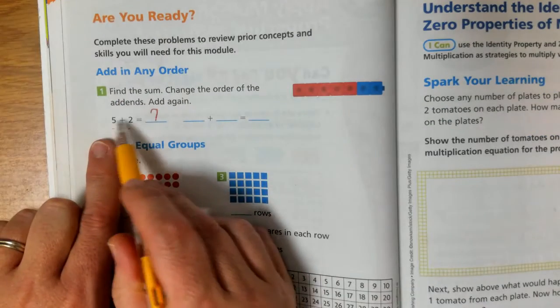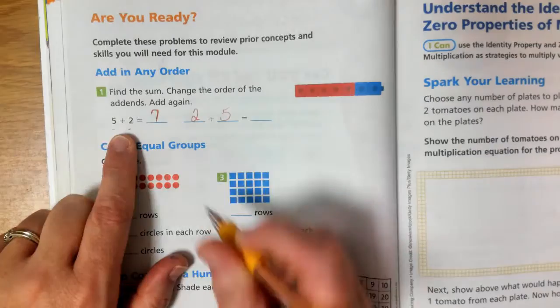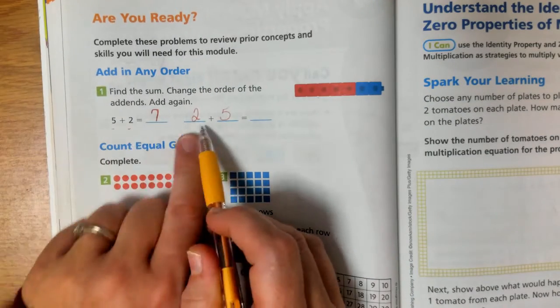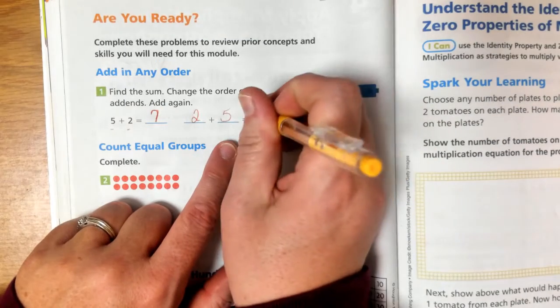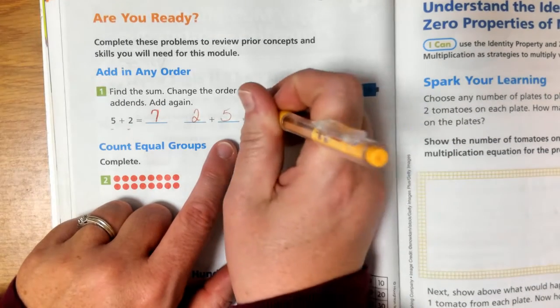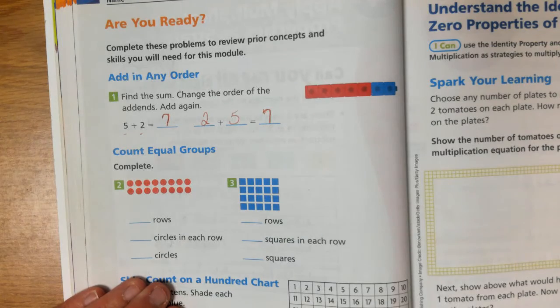Then it wants us to switch these two digits around, so we're going to do 2 plus 5. We're going to just flip-flop them. And we can see that if 5 plus 2 equals 7, then 2 plus 5 also equals 7. It doesn't matter the order when you're adding. You're still going to get the same answer. And that's all they want you to see.